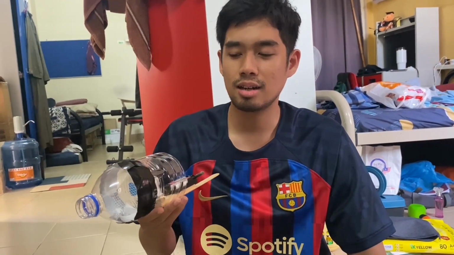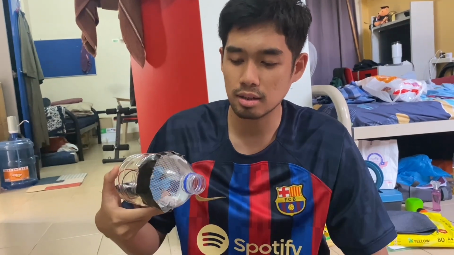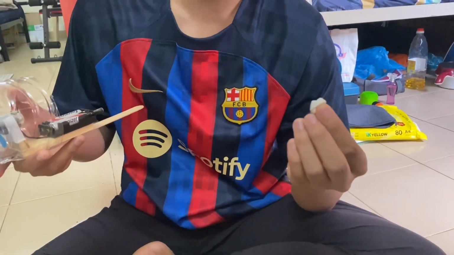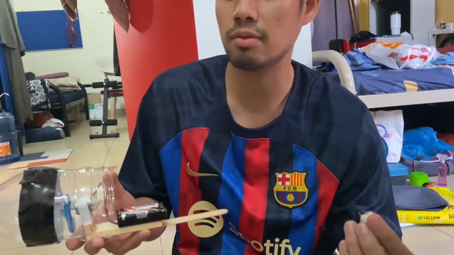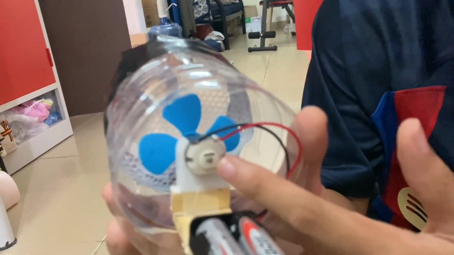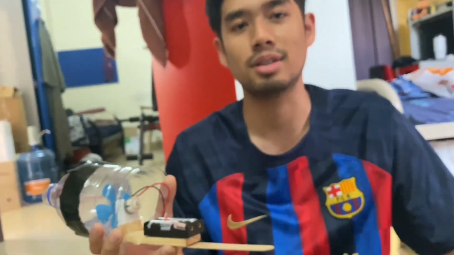As we can see, the bottle vacuum works well when sucking the pieces of paper. However, it cannot suck a substance that is considered to be heavy to the mini vacuum. It is because we are using a mini motor which has the operating voltage of 3 volts only.